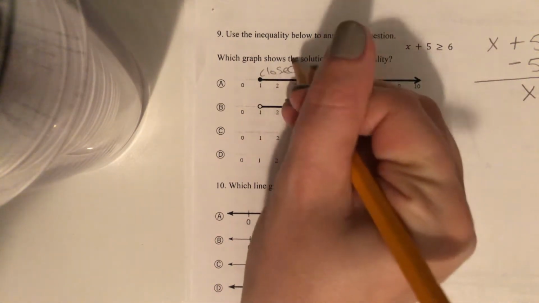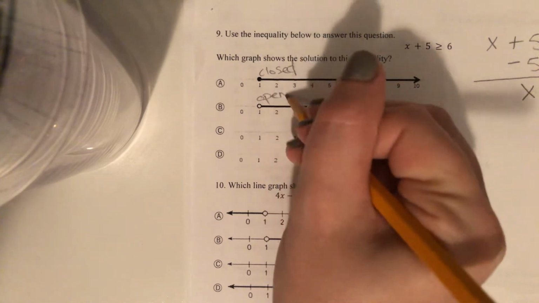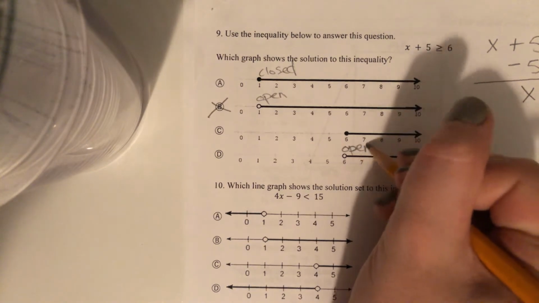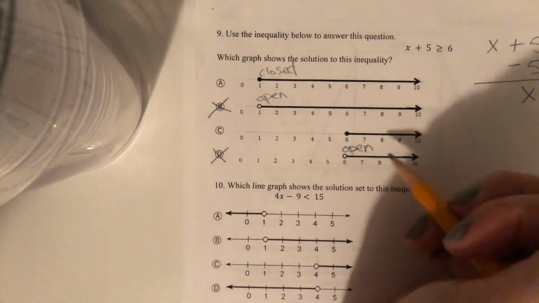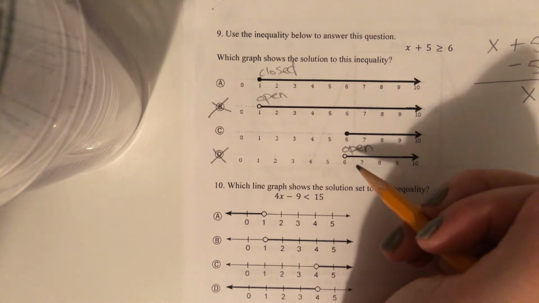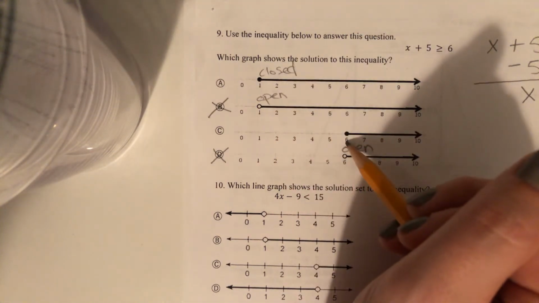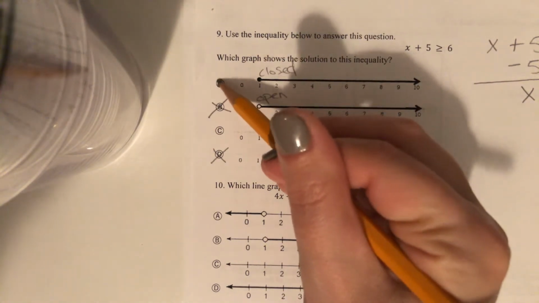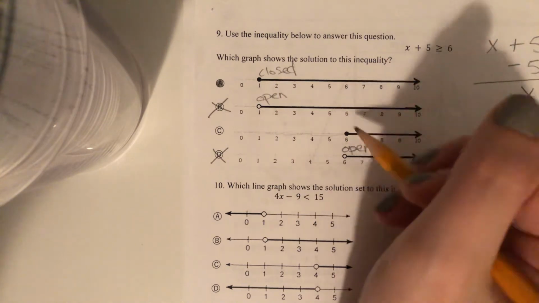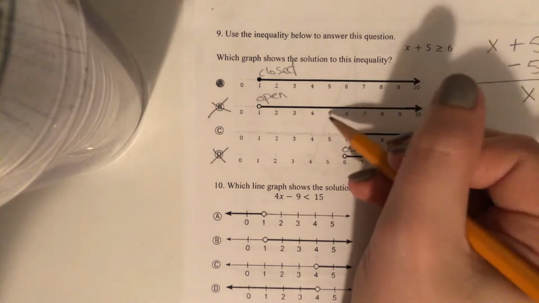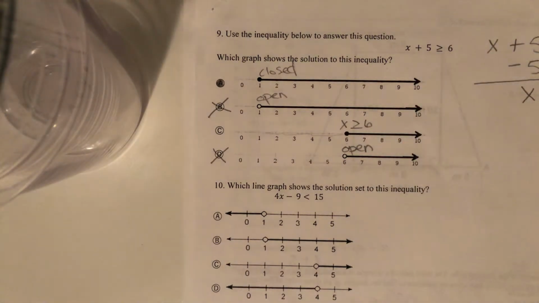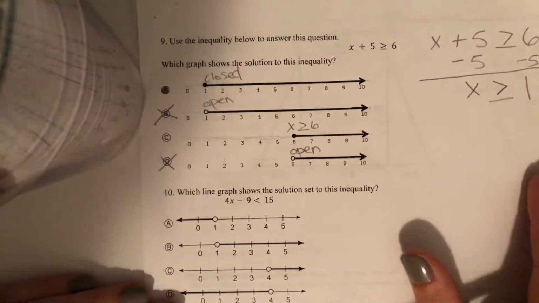So we have equal to, so we need one that is a closed circle. So B cannot be the correct answer because it is open, and D cannot be the correct answer because it is also an open circle. And then x had to be greater than or equal to 1. It could be any of these numbers as well. So A had to be our answer because this is showing x is greater than or equal to 1. So you did have to show that you were going to the side.